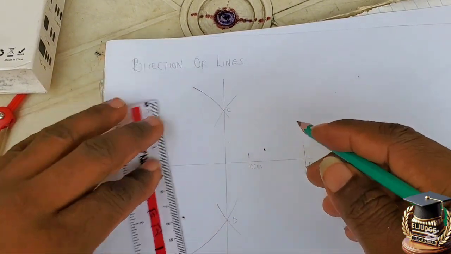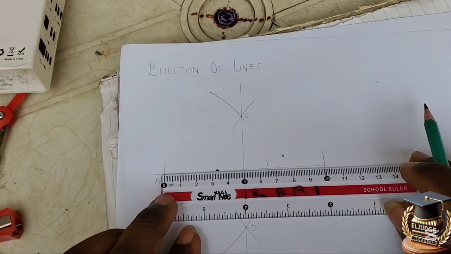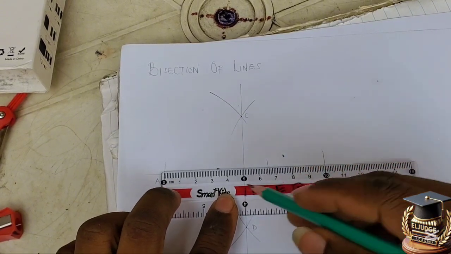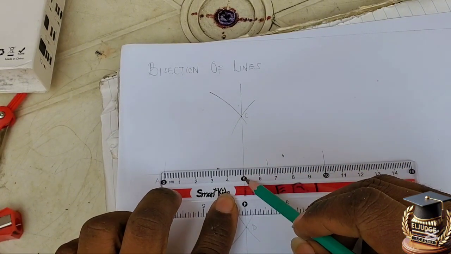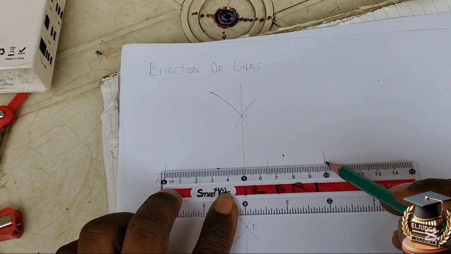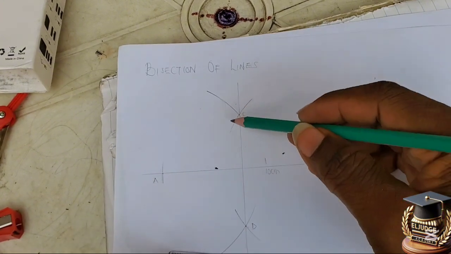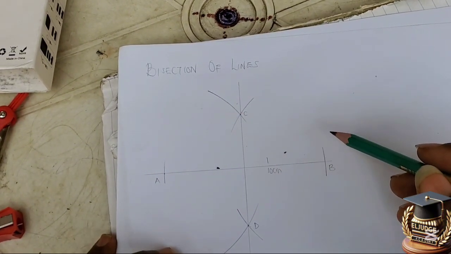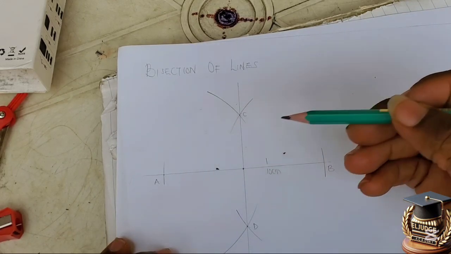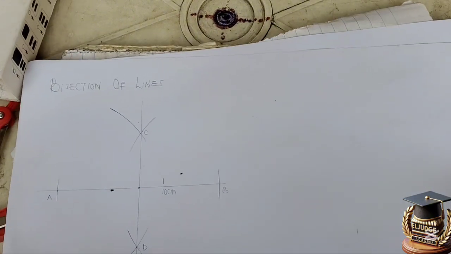Then you draw. With this now, if we are going to check it, can we see that this 10 centimeter line has been divided into two equal halves? What's the half of 10? You can see point A here and point B here. So the half of this line is 5. We have been able to use this geometric construction to find the center of this line. I've been able to divide this line into two equal halves.